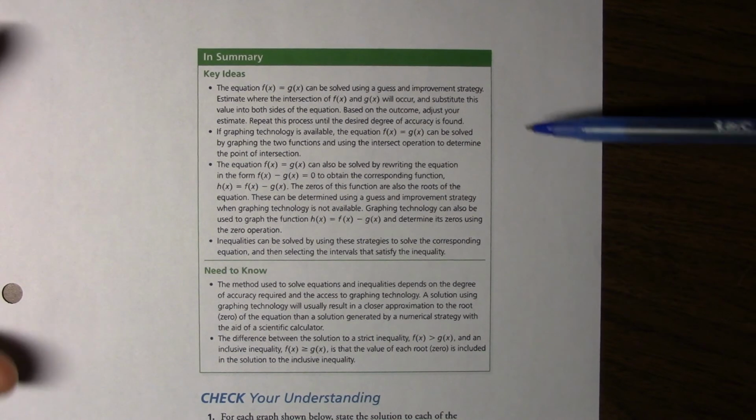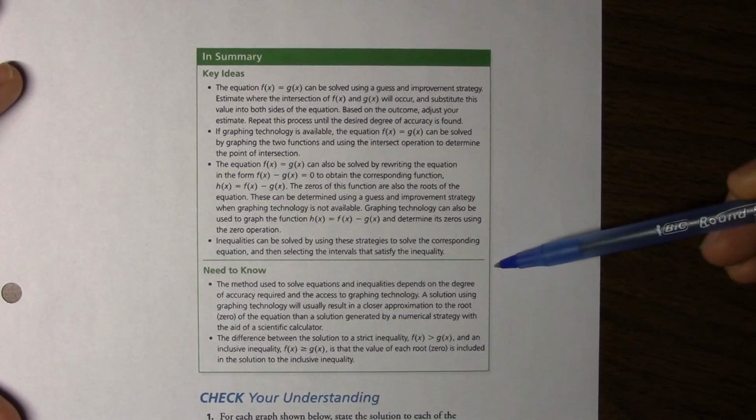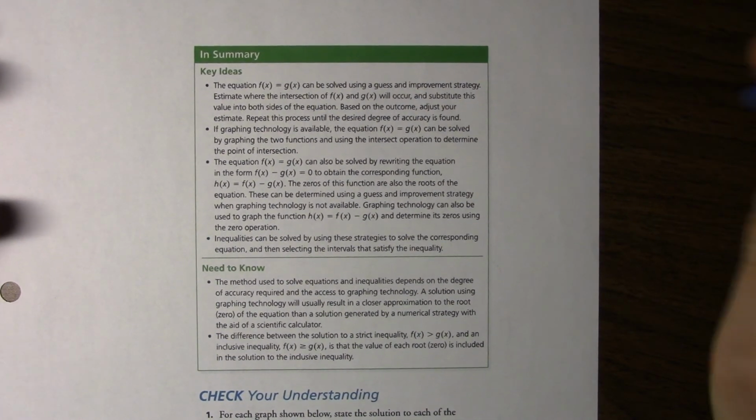Okay, I think this is all pretty straightforward. There's nothing in there that's not. Any questions?